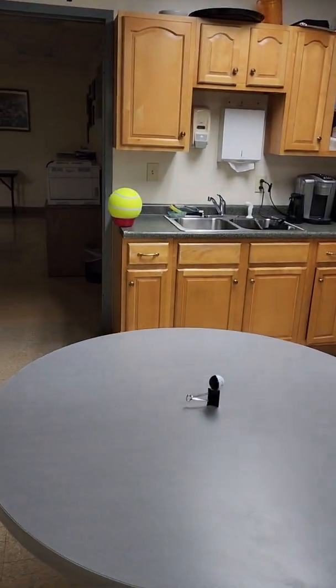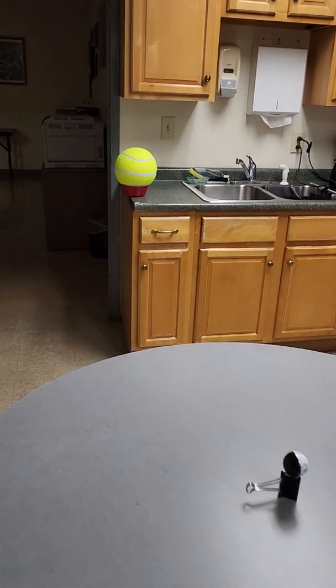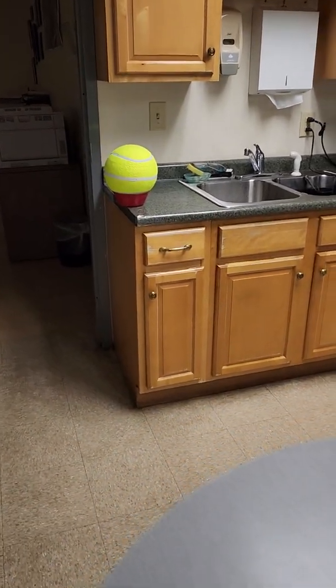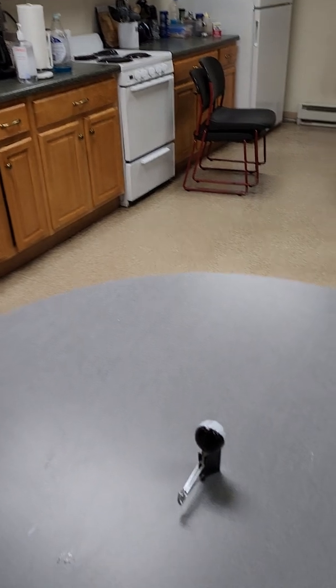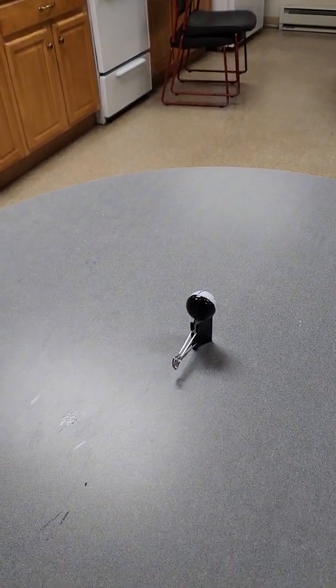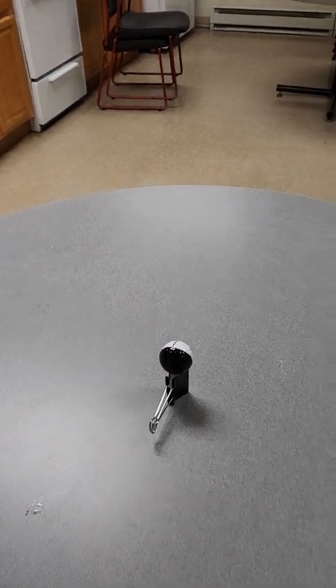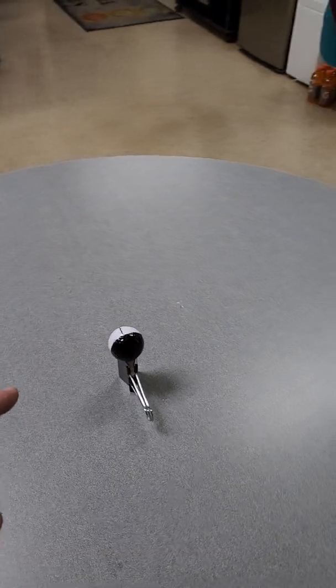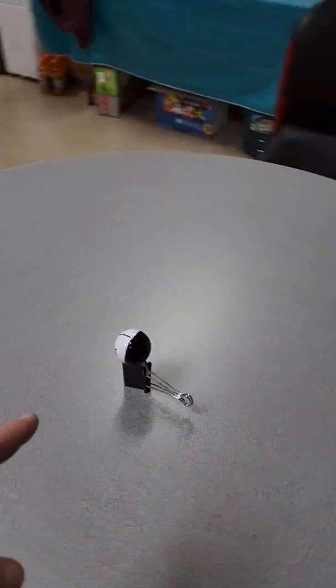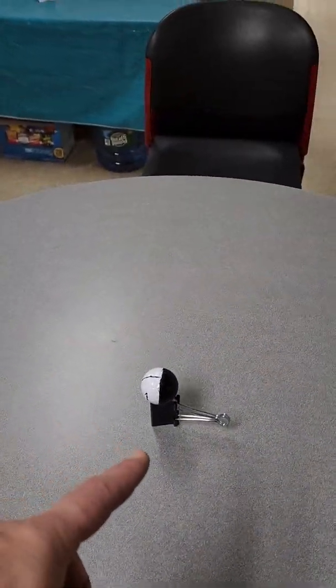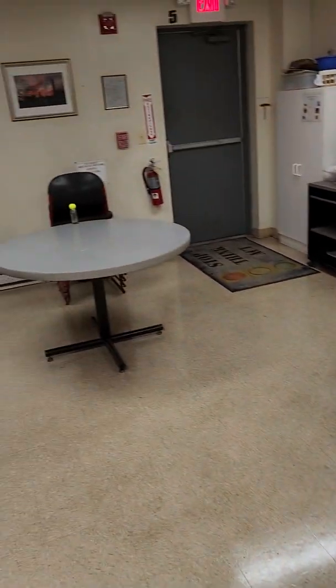The earth is a globe. It is rotating. And the moon is a globe, and it orbits the earth. And the back end, the side that's not lit up, is always facing away from the sun.